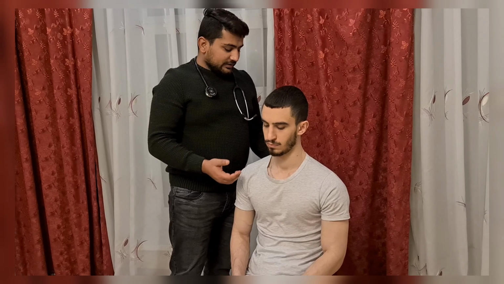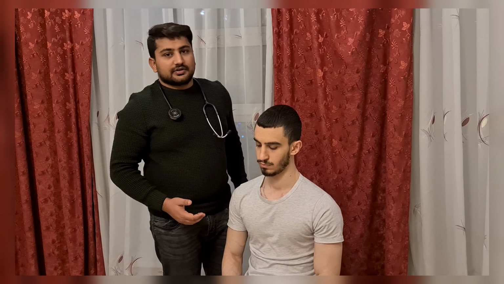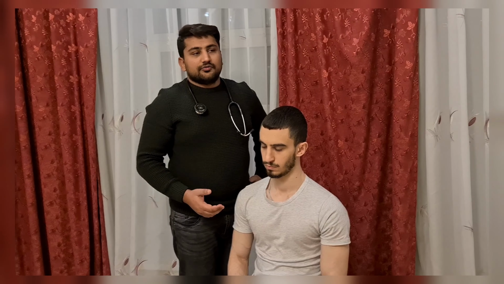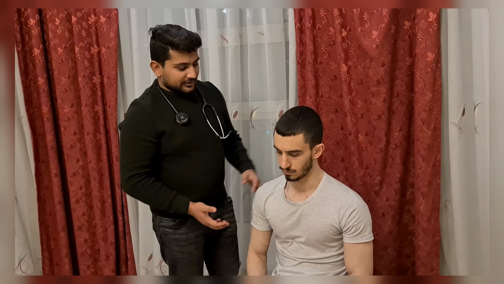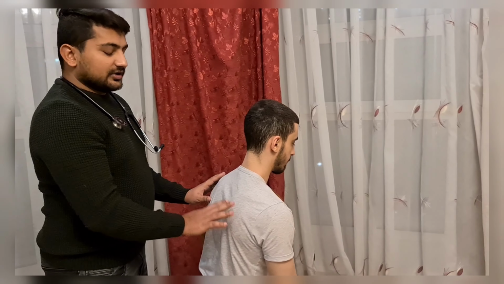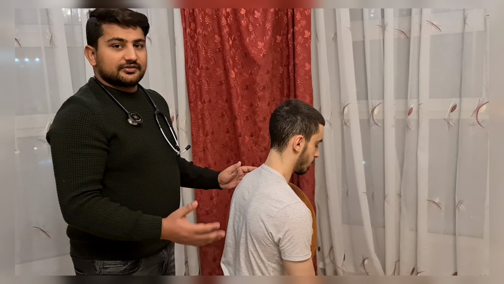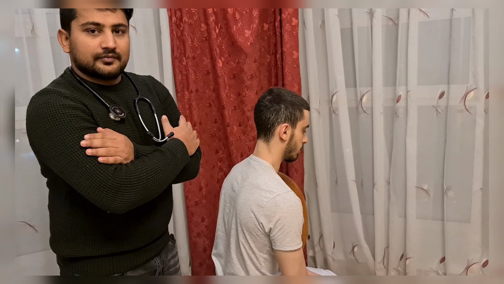And the last thing which we have to see in the static chest examination, we have to ask the patient to turn to the back side. Okay, can you please turn around? Yes, and stand up. On the back side, we have to see the shape of the scapula. For this, we will ask the patient to put the hands in this shape.